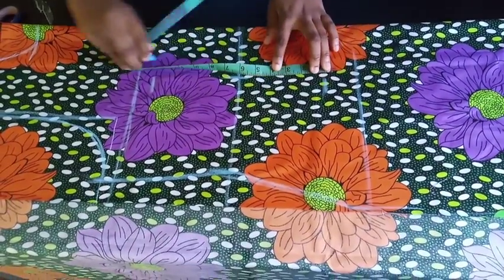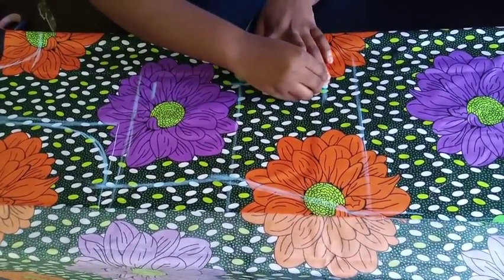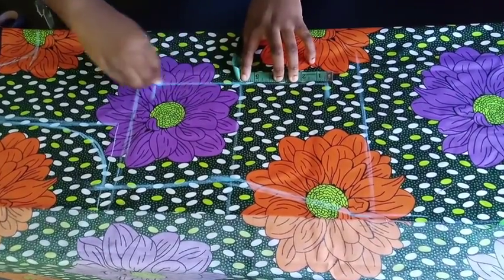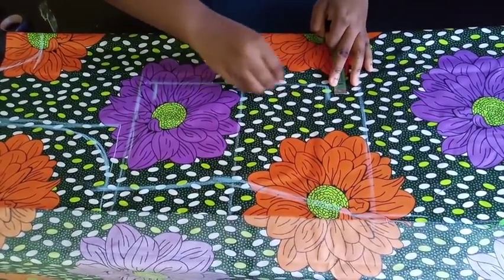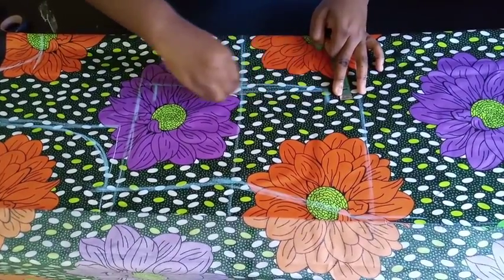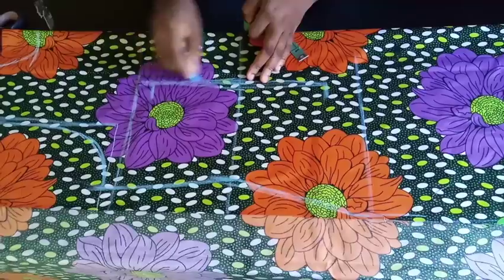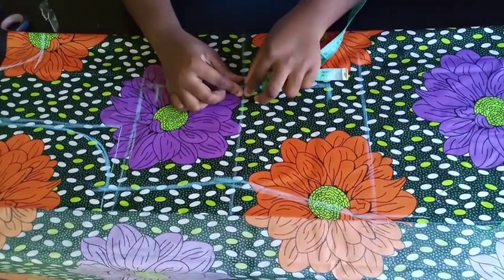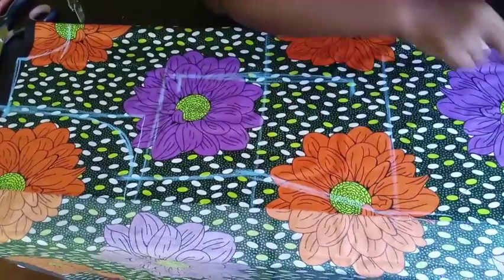So I'm just going to extend my dart in a straight line to this line and to this line. I'm going to mark down here and then up here, and then mark half an inch on each side, and then connect it this way, and then connect it this way. So you see, this is now my dart. That's the 1 inch I'm supposed to take away from here. So all I have to do now is go ahead and cut everything out.